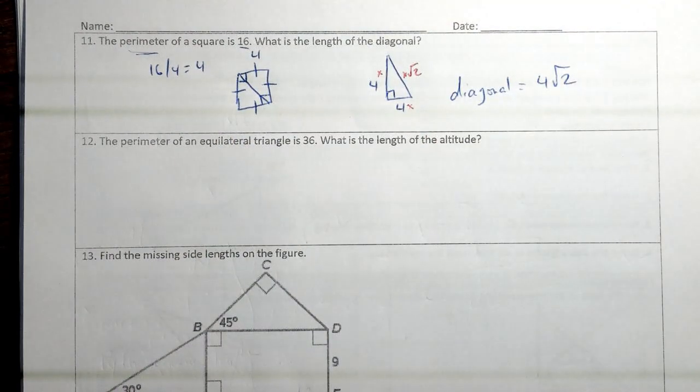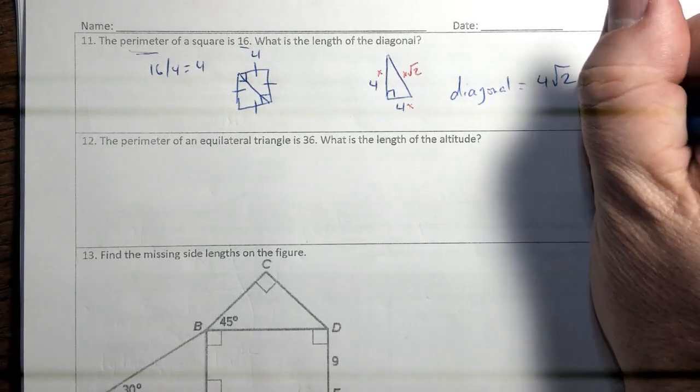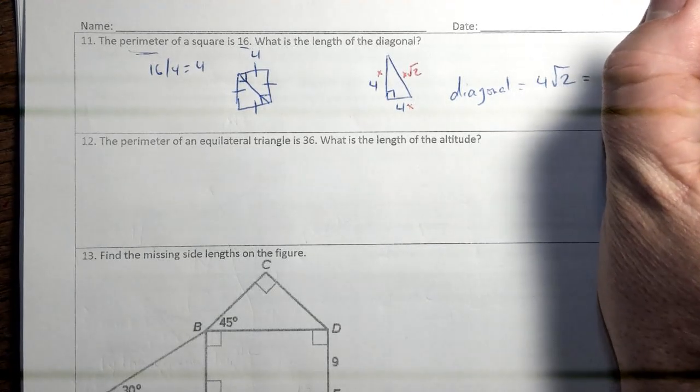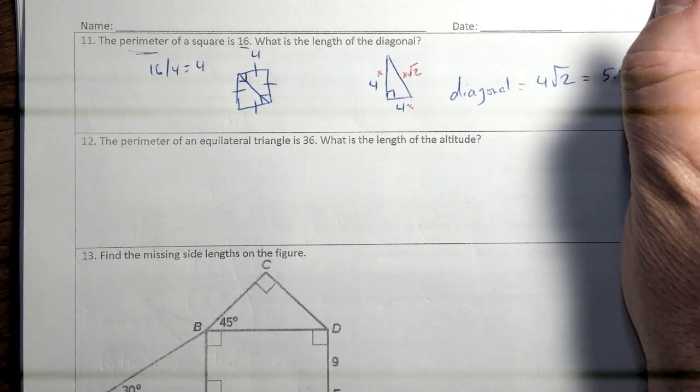You can also, if you want to do the math, because the square root of 2 is like 1.41, I think. So it's either that or it's 5.65 or 5.7.